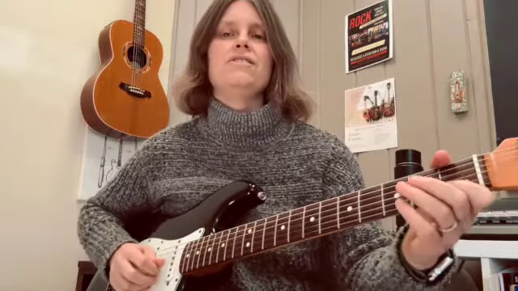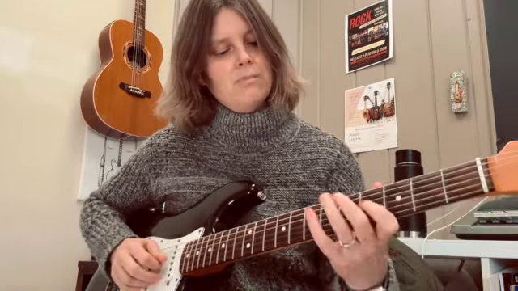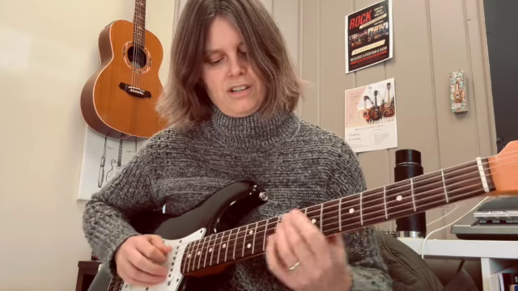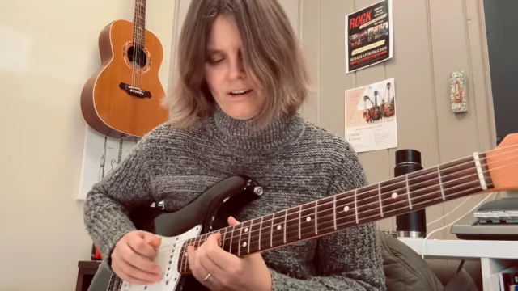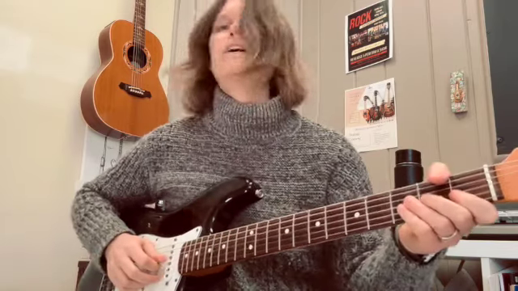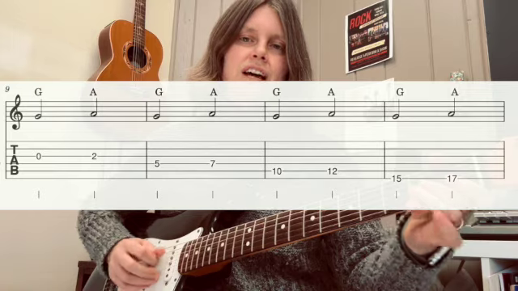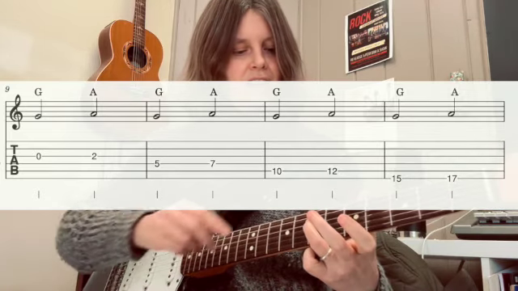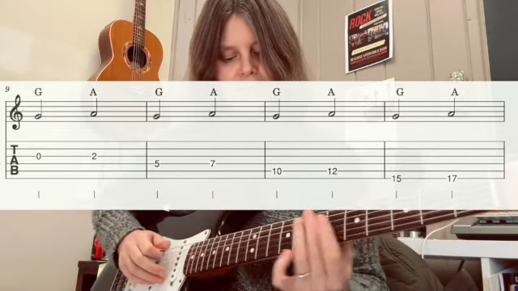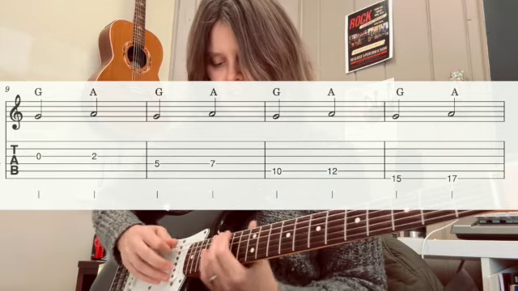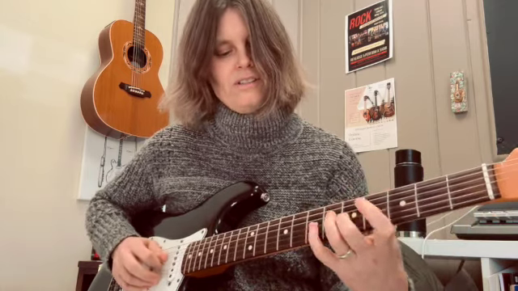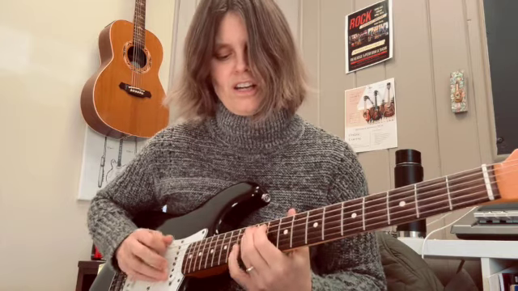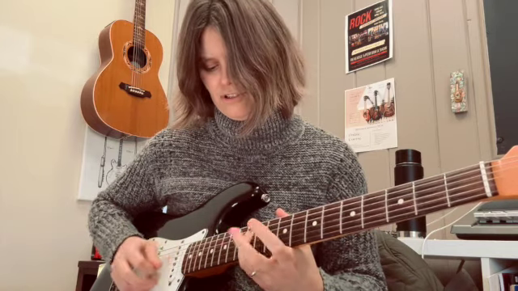So now I have B, C, D, E, F, G across the neck. And you could keep going, like this is your G string, you have G to A, and then G to A on the 5th and the 7th of the D string, and then you have G, A, B, C, D, E, F, G across the neck.